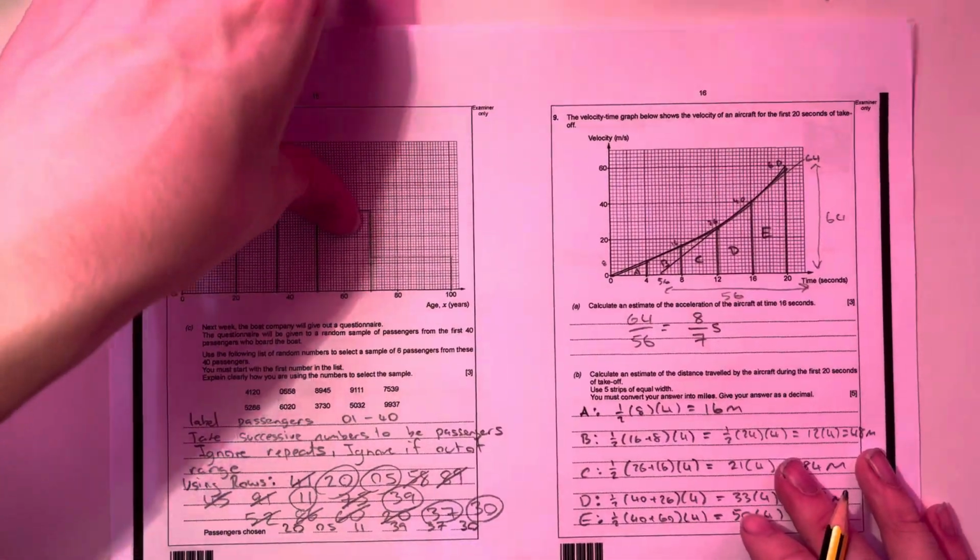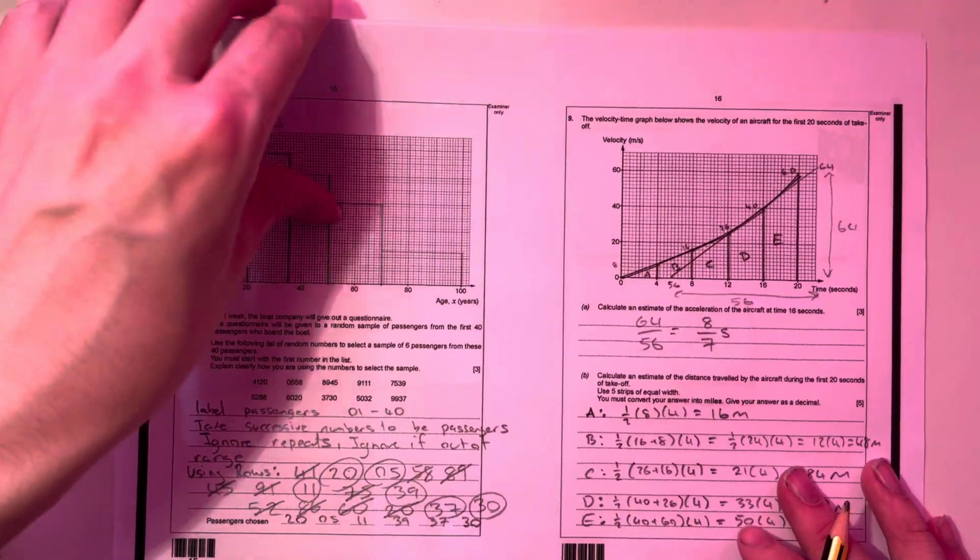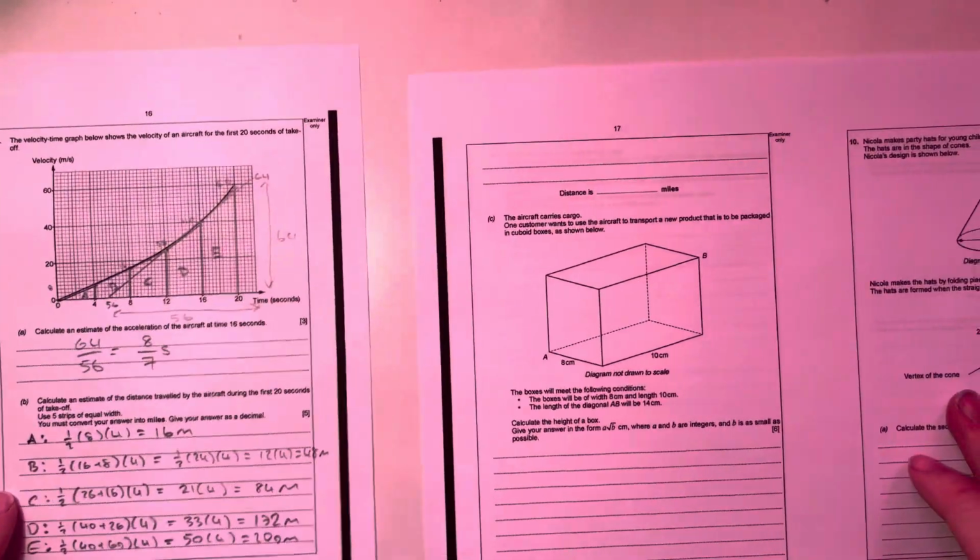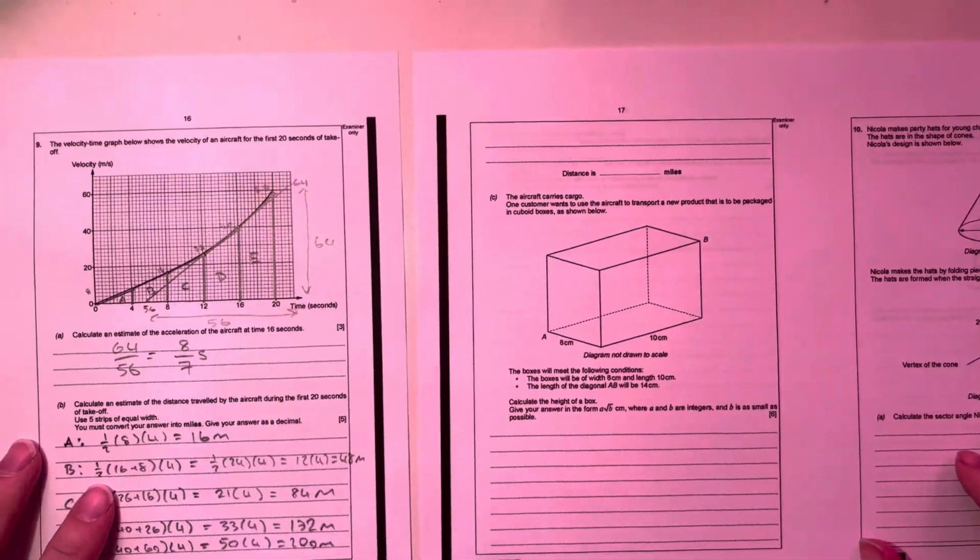And now I believe there is some space on the other side here for us to use to write our answer. Yeah, perfect. Let me just set my camera up.